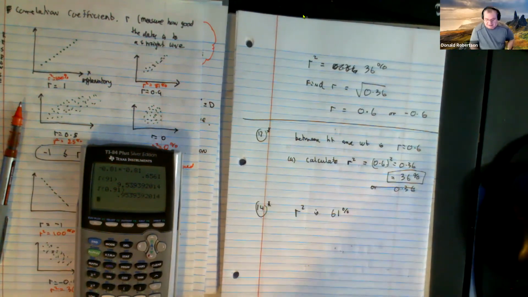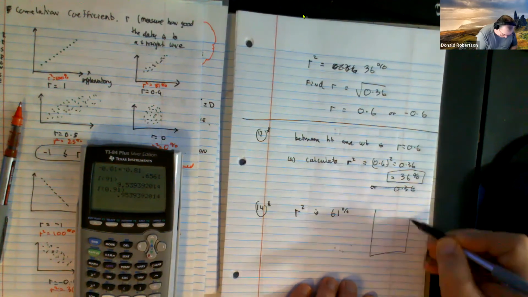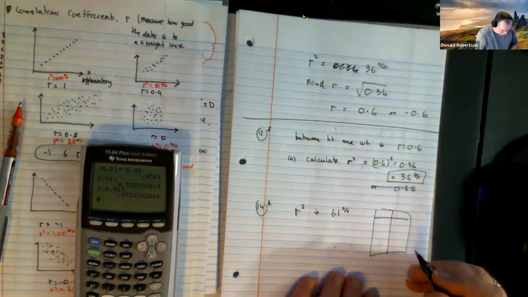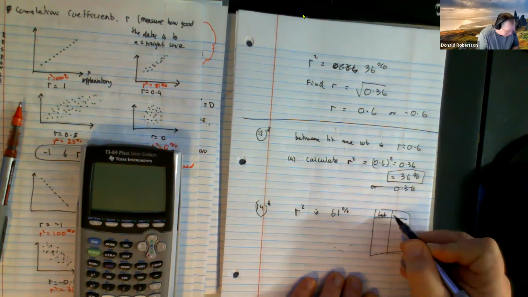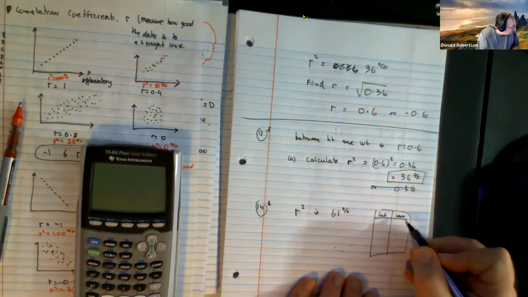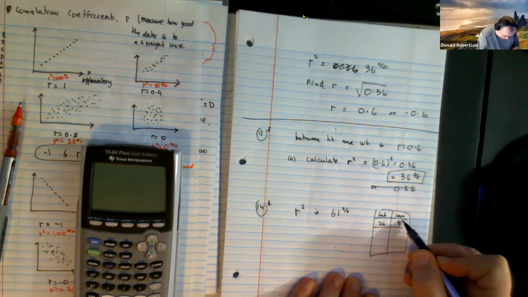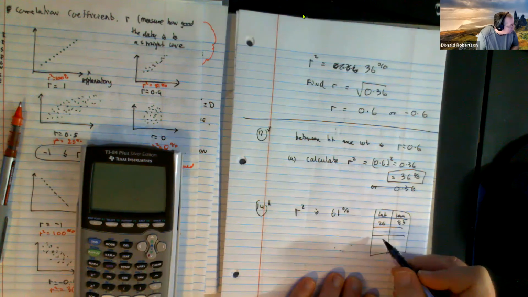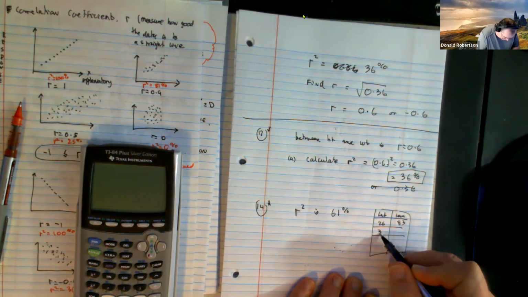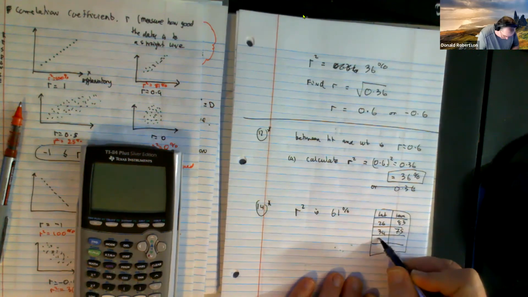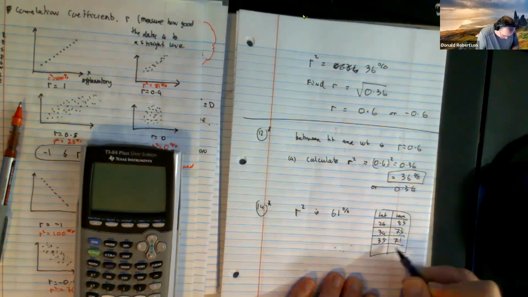And they give you a big table. Now, this is not the table, but I'm going to kind of pretend it is. And you are told latitude and temperature. And it goes something like this. 26 gets you 83. 34 gets you 75. 35 gets you 71. And 40 gets you 62, right?